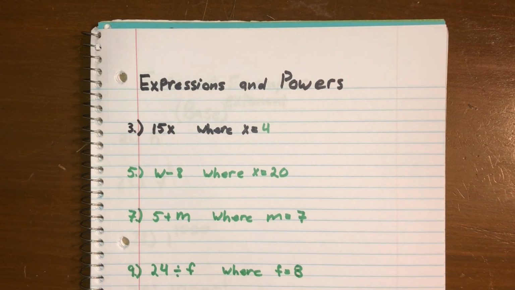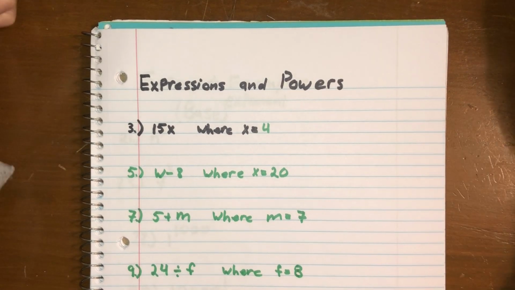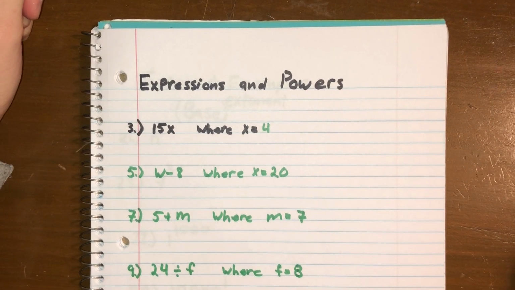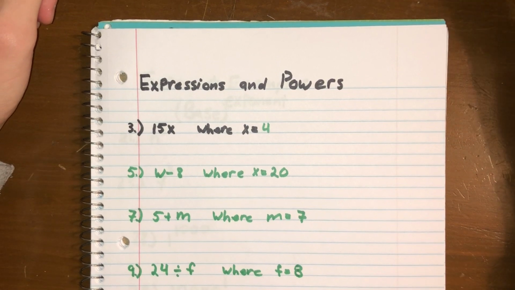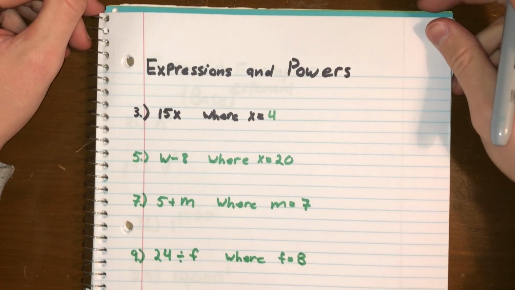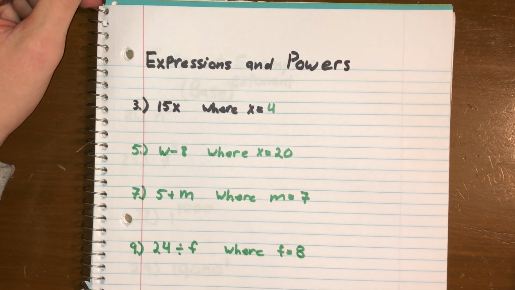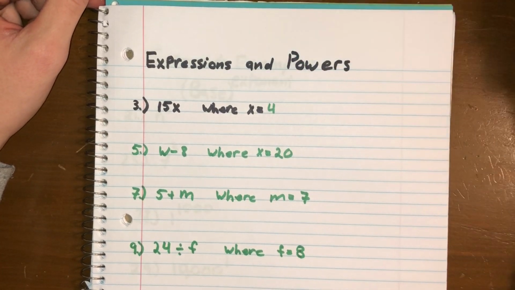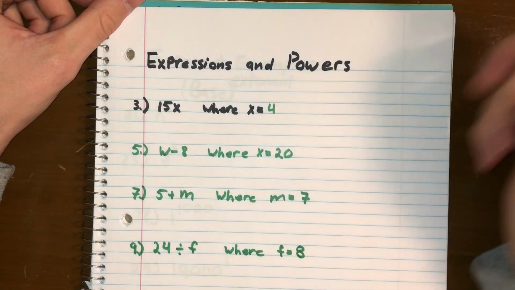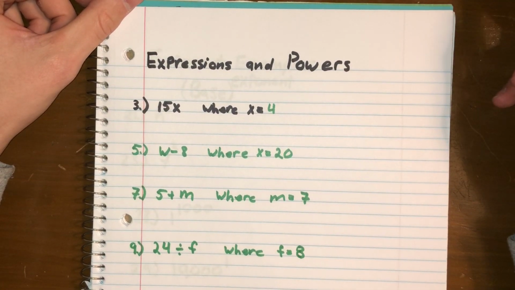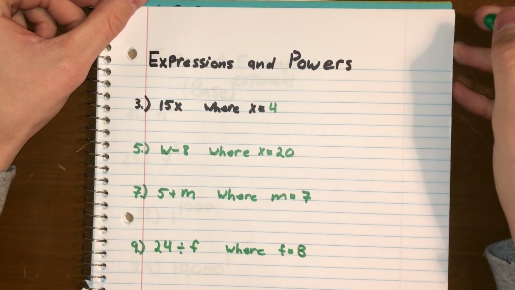Alright everybody, welcome back. Today we're going to be talking about algebraic expressions as well as expressions with exponents and powers. So let's just jump right into it and explain what an algebraic expression is. All an algebraic expression is, is just a mathematical expression with a variable in it, like x here, w here. And yeah, let's just jump into solving some of these.